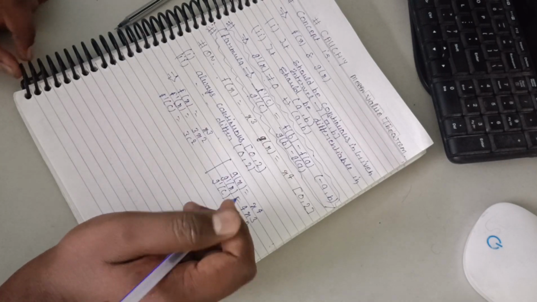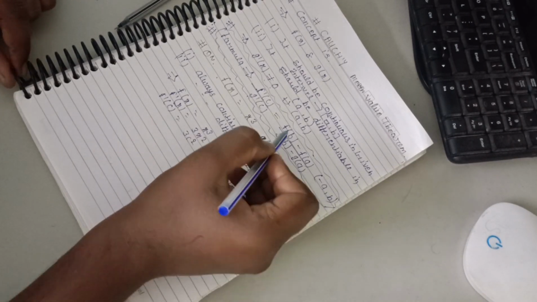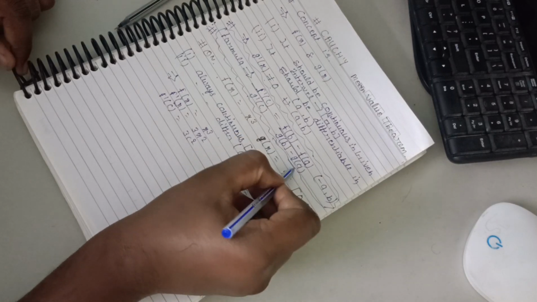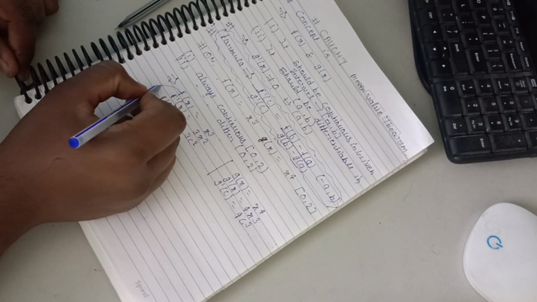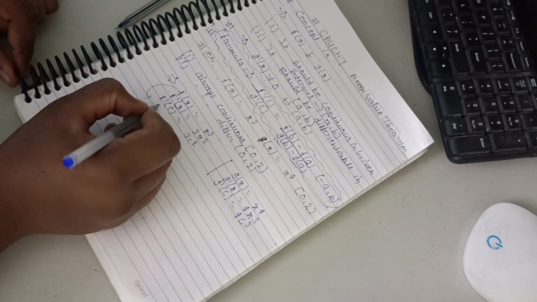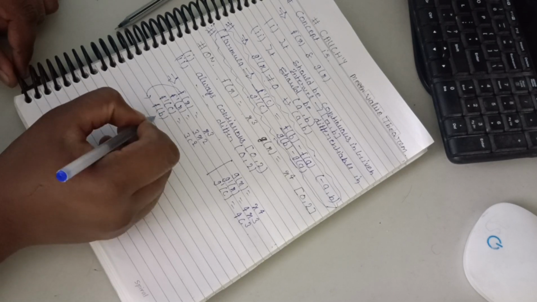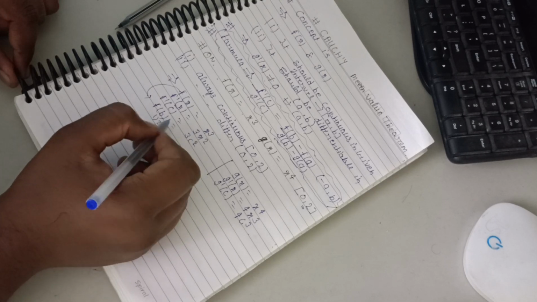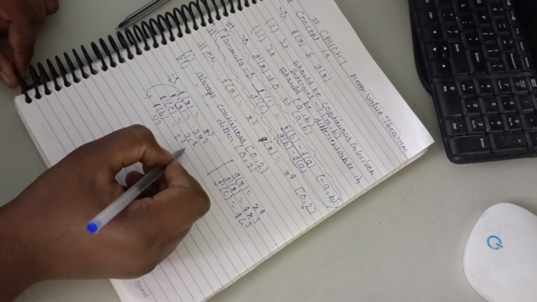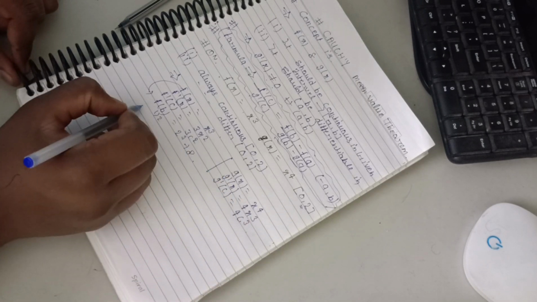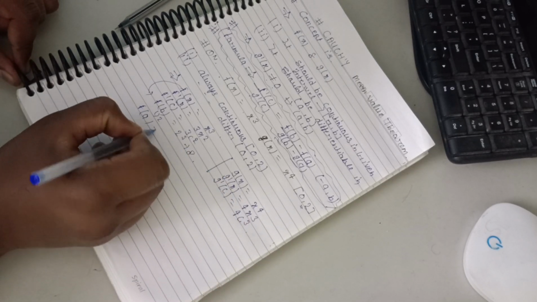Okay, so now we also need to find f of b and f of a, g of b and g of a. Here f of b means f of 2, so 2 to the power 3 is 8, and f of a is equal to 0.